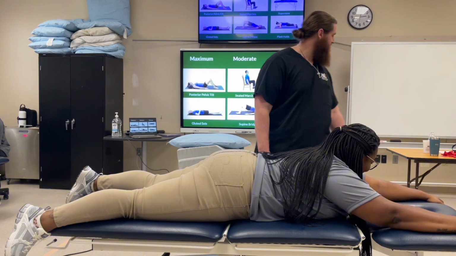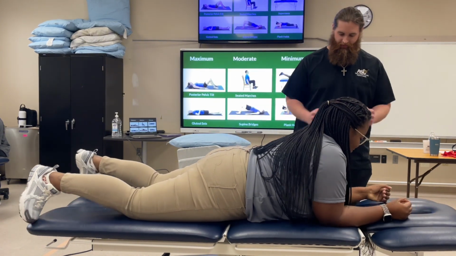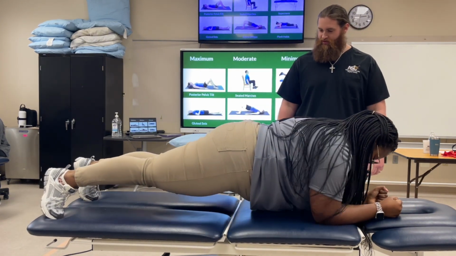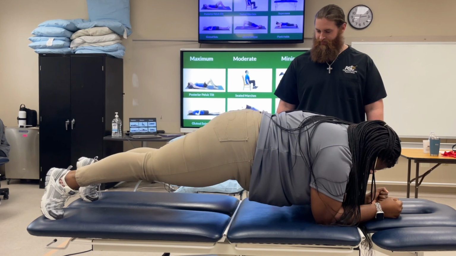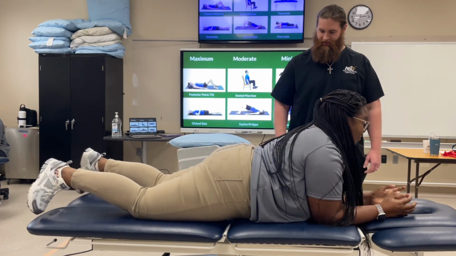All right, next we have the plank holds. Have you come up onto your elbows, squeeze your core, squeeze your glutes, come on up. Good, just like that, flat back, good.